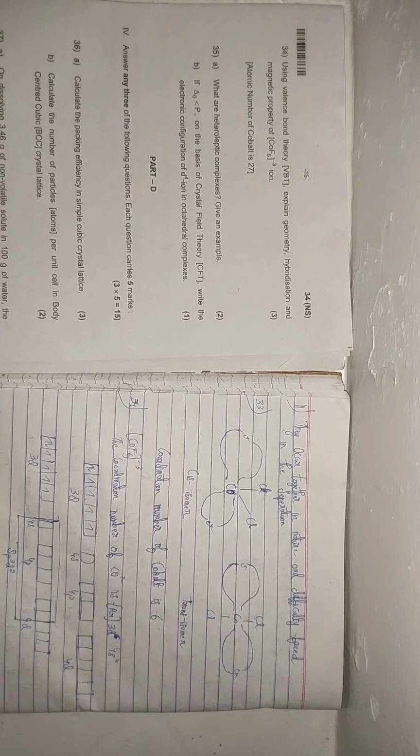And also you should write hybridization. It is sp3d2, and magnetic property is paramagnetic.